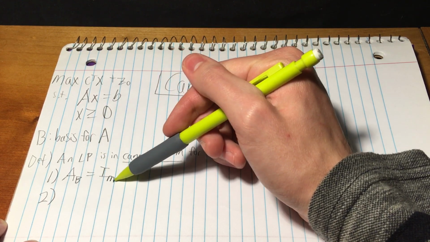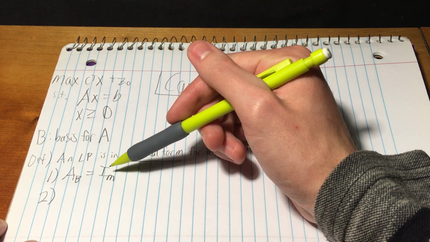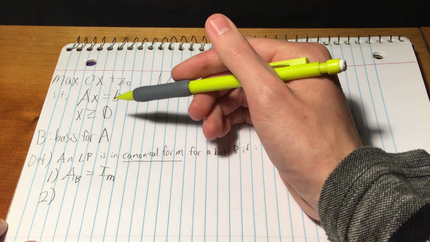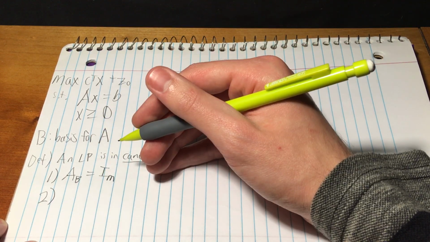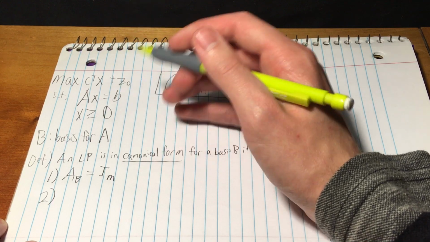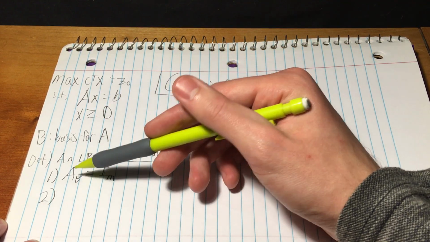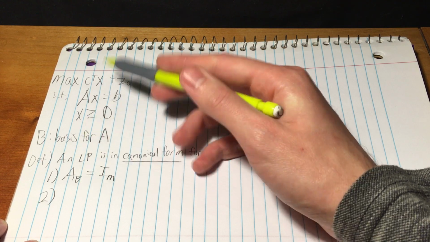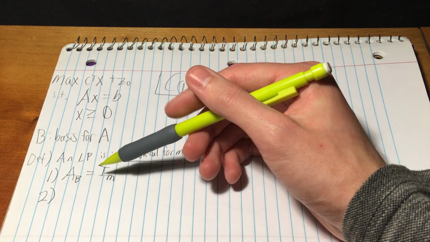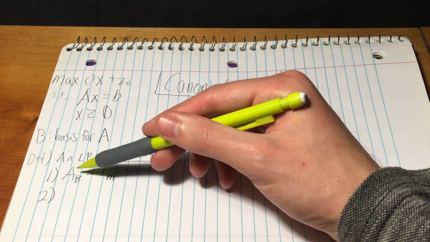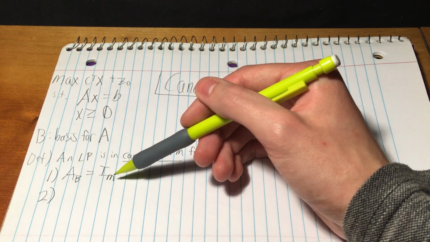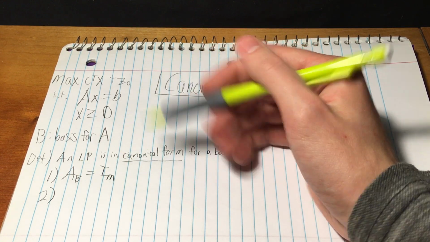And we know that it's got to be M because that's how many rows there are of the matrix A. And we are now assuming, without loss of generality, that the matrix A is full row rank. And so the submatrix will have as many rows as the original matrix, and it's square, so M by M. Okay, so that's the first condition.